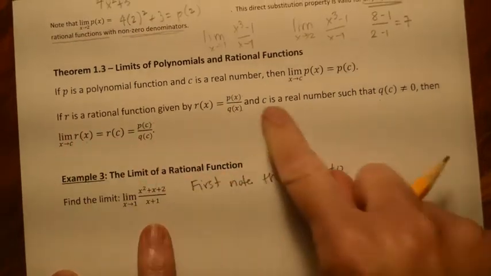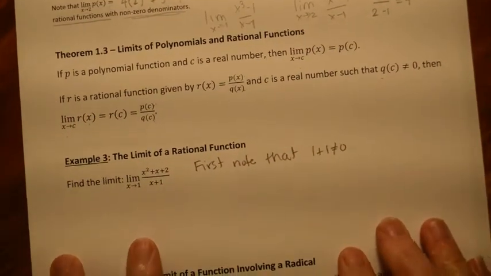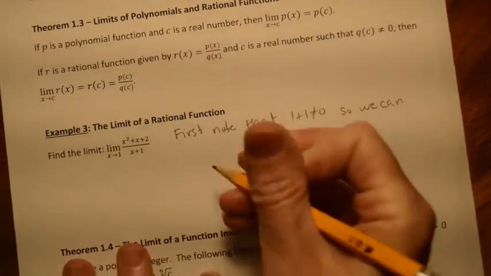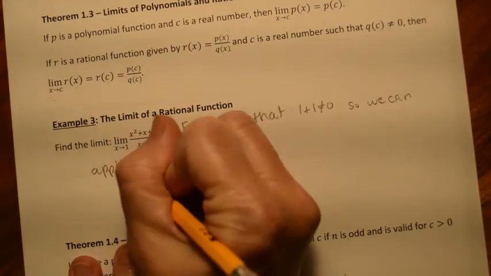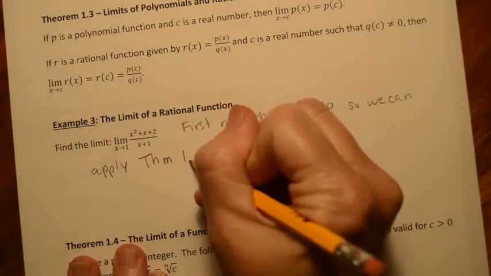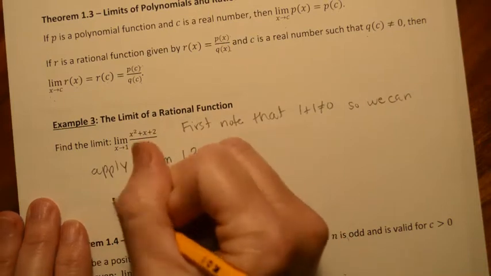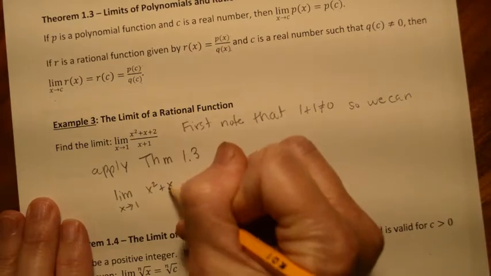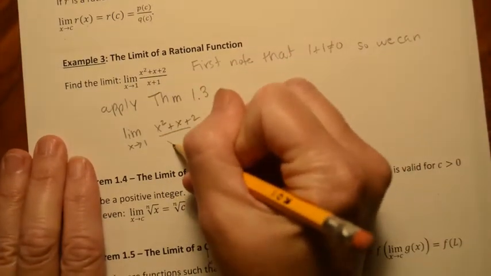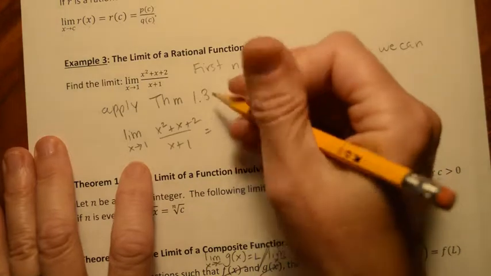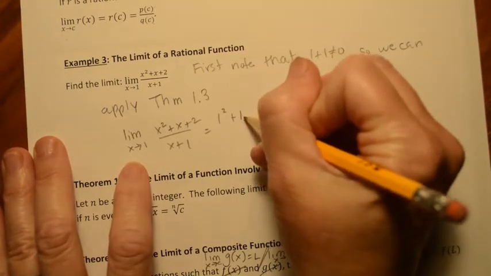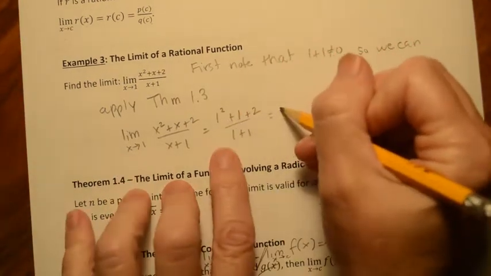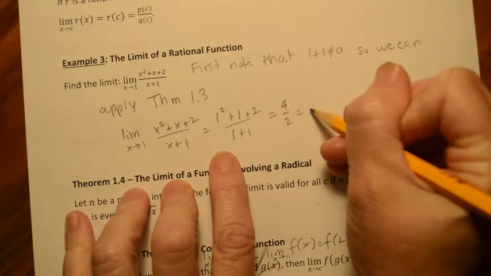So we can use theorem 1.3, and apply theorem 1.3. And so the limit as x approaches 1 of the function x squared plus x plus 2 over x plus 1 is just the same as plugging in 1 for x. So 1 squared plus 1 plus 2 over 1 plus 1. In other words, 4 over 2, which is 2.